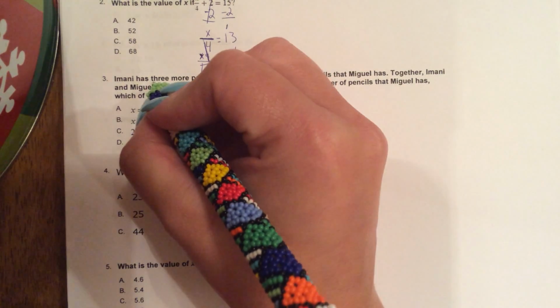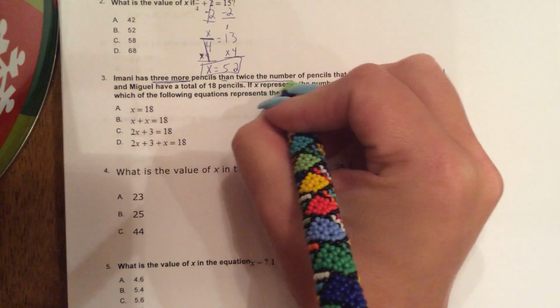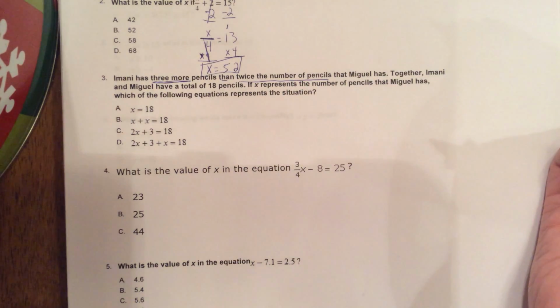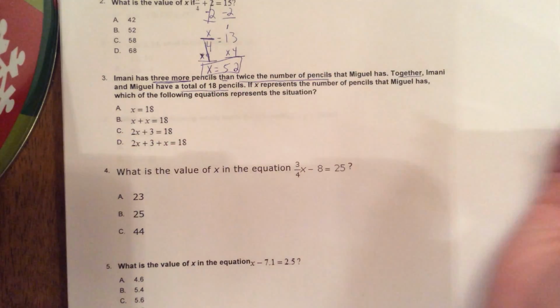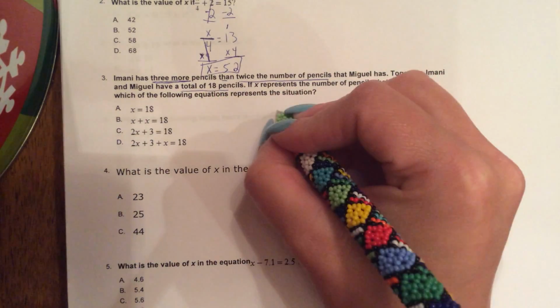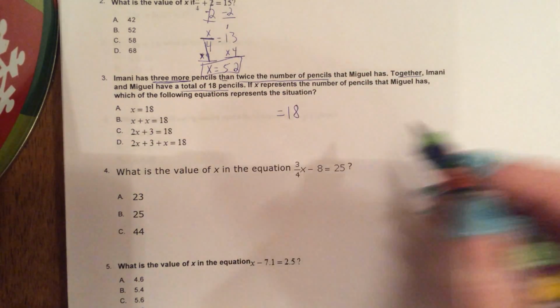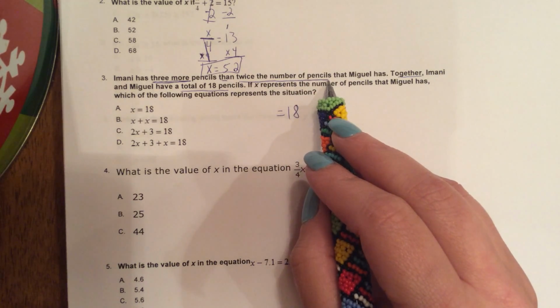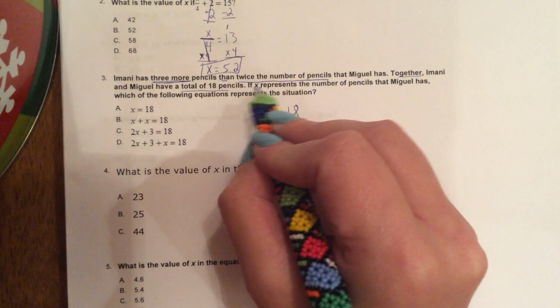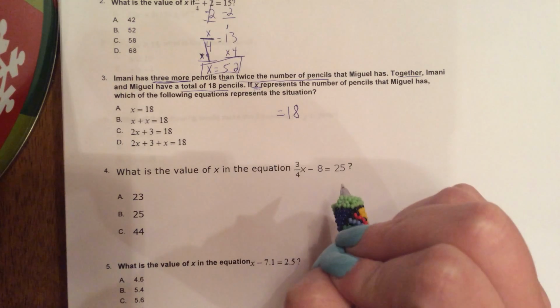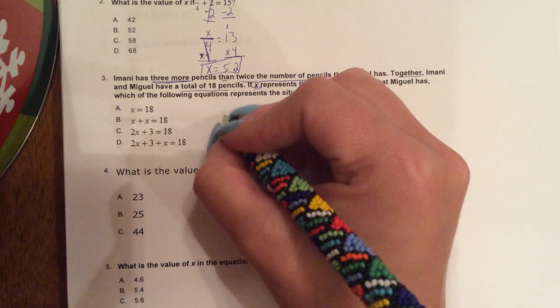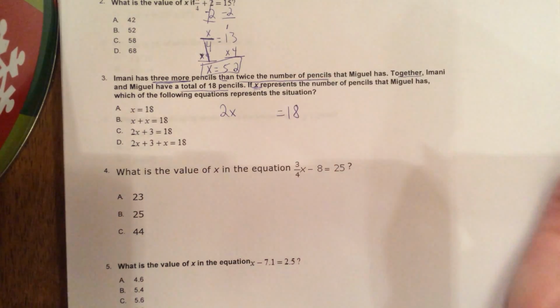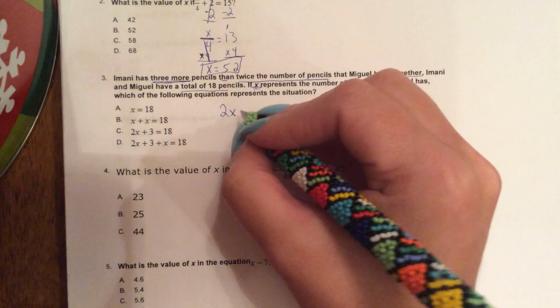So 3 more pencils, so 3 more than twice the number of pencils that Miguel has. And together, so their total is 18. So of course it's going to equal 18, which all of them have. Okay, so twice the number of pencils that Miguel has. If x is Miguel, so twice the number of x. Remember, twice means to multiply by 2. So 2 times x, and they have 3 more pencils.